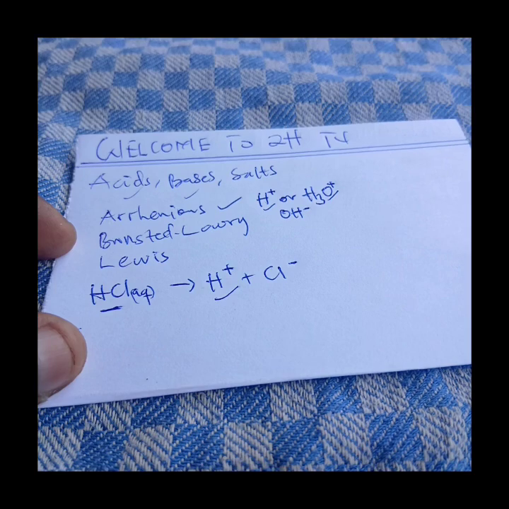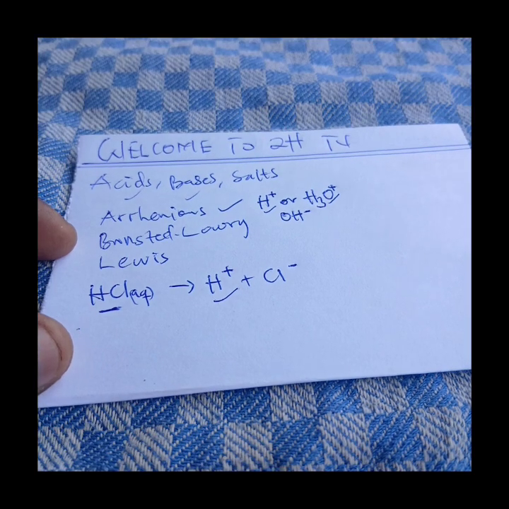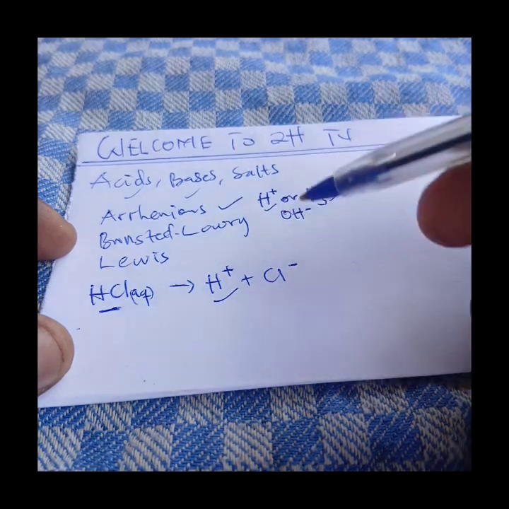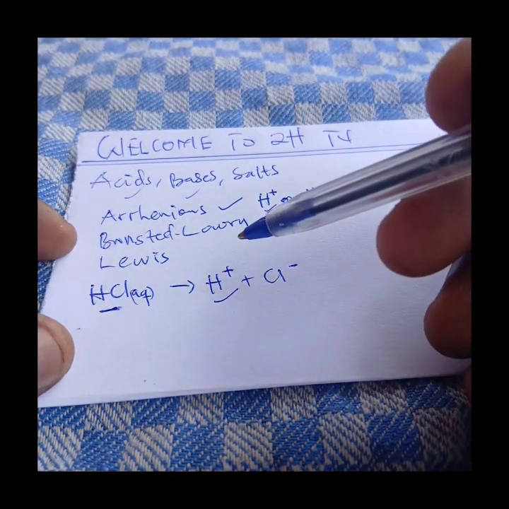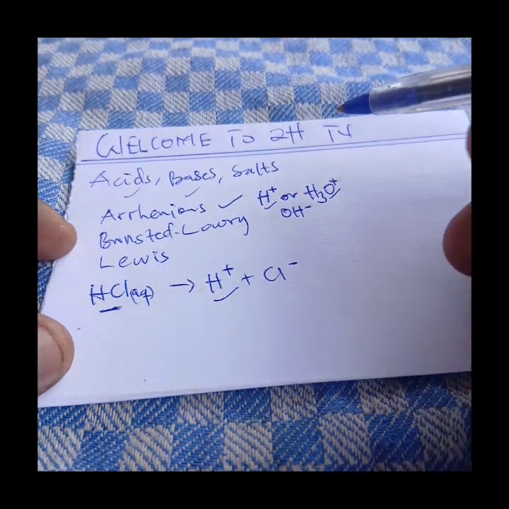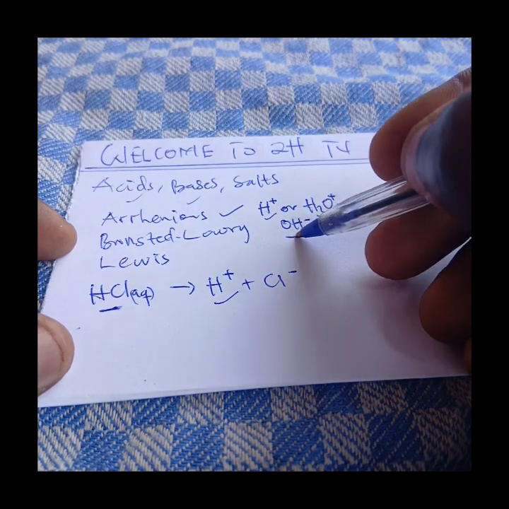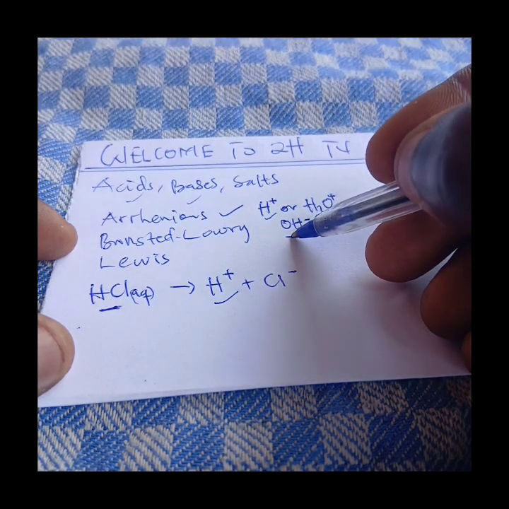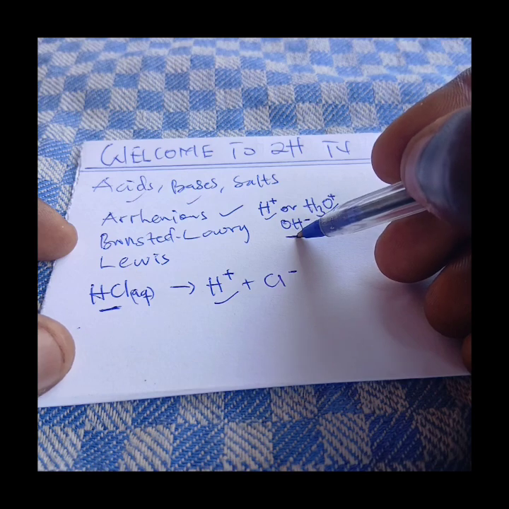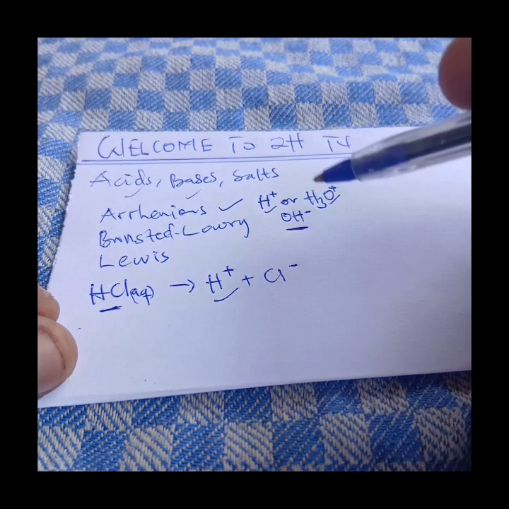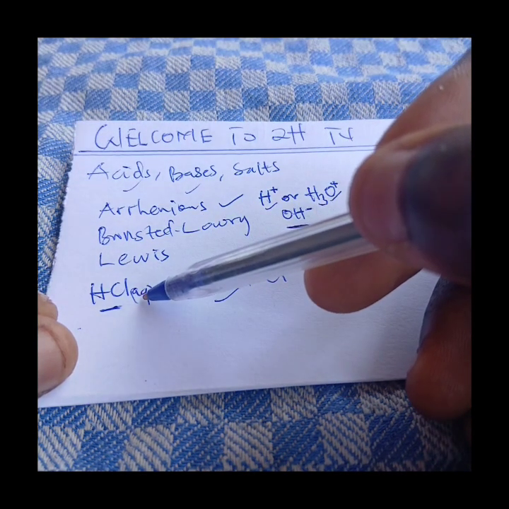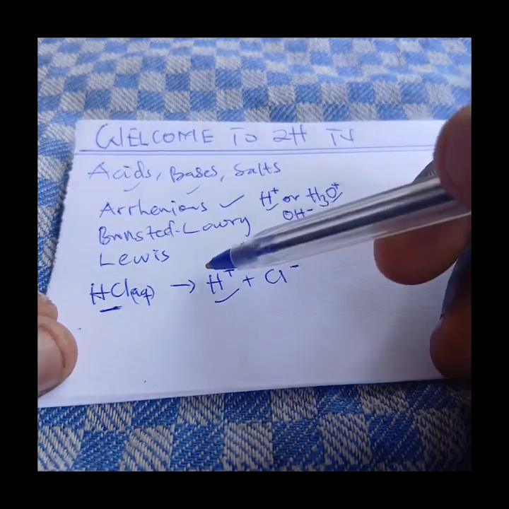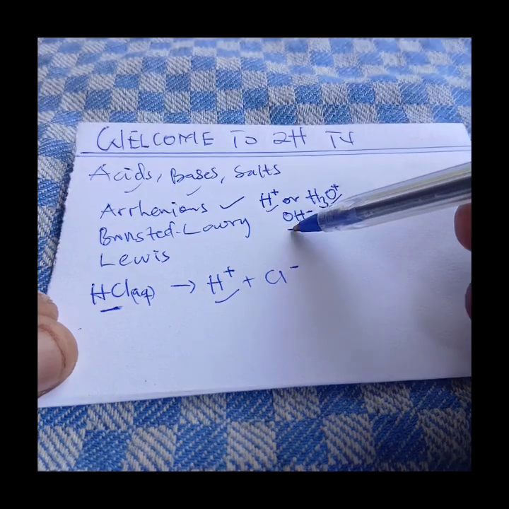Okay, now his definition for a base, he stated that a base is any substance at all which when you dissolve in water should be able to produce OH minus, hydroxide ion. Okay, so if we dissolve, for example, HCl in water and we produce H plus ion, it means that this particular substance is not a base.